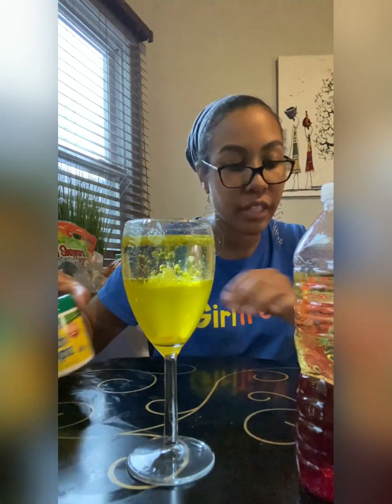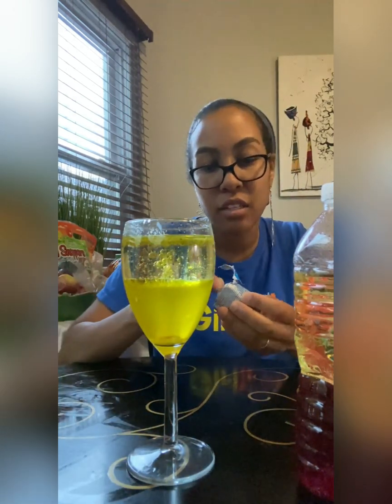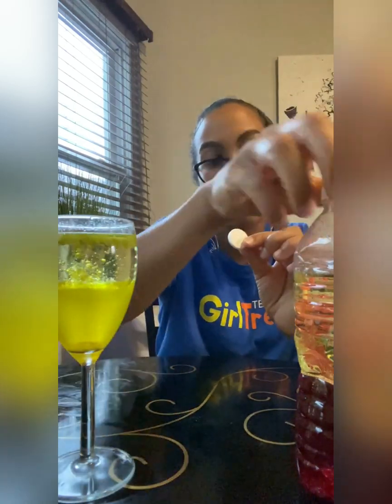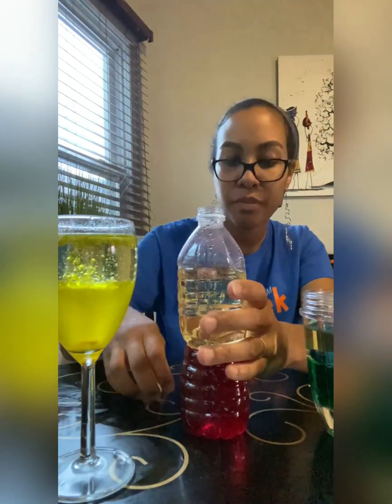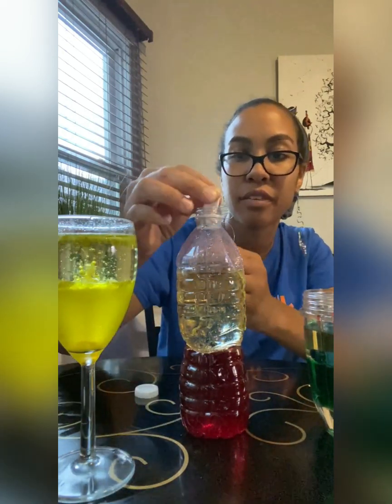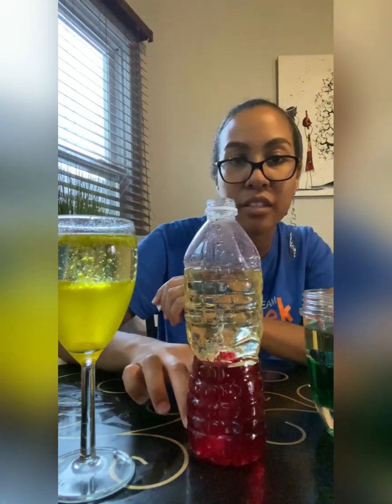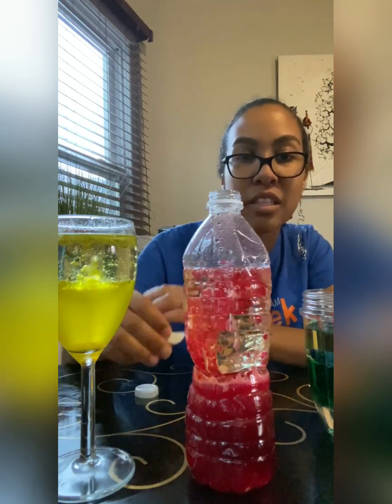You can do that with one of these, or you can add this food coloring and then add Alka-Seltzer. Alka-Seltzer does the same thing. So we'll do that in this one. You can break it in half, place it inside, and you'll watch your lava lamp erupt. There you go. The magic of science.